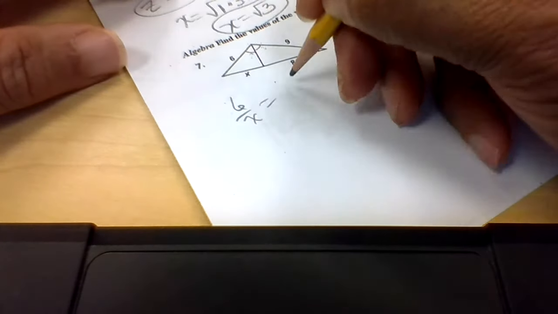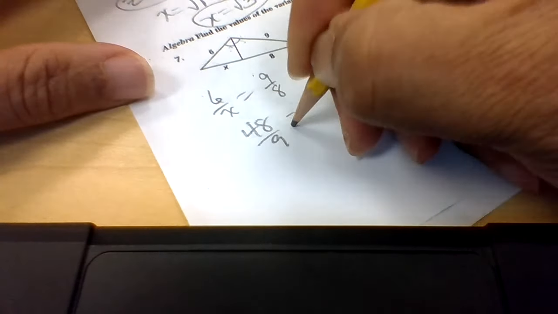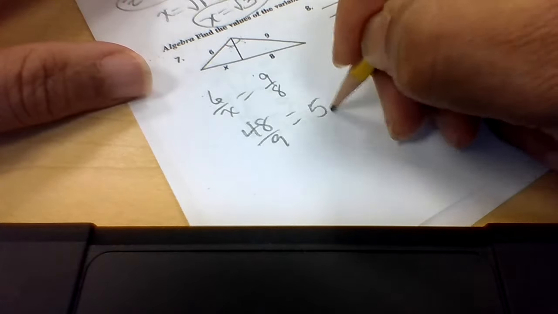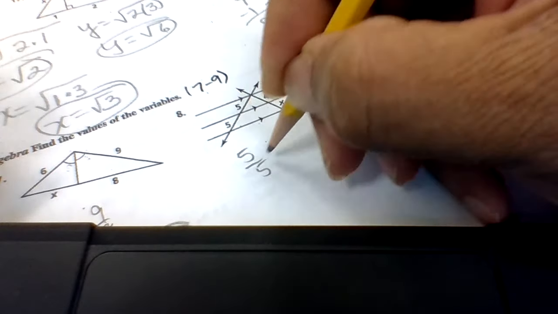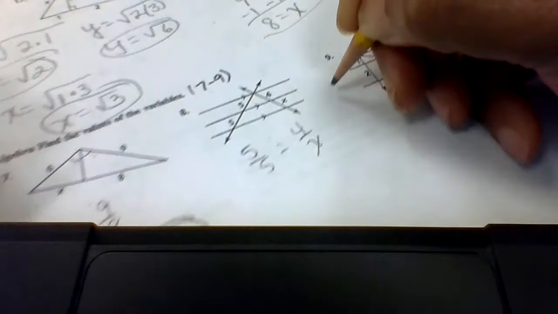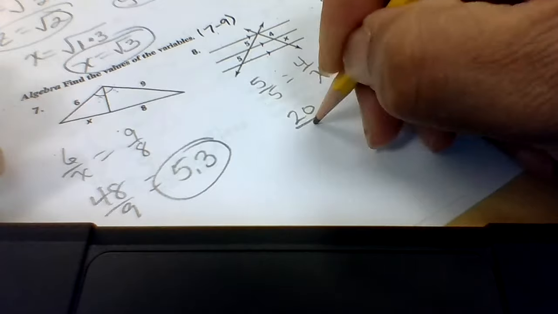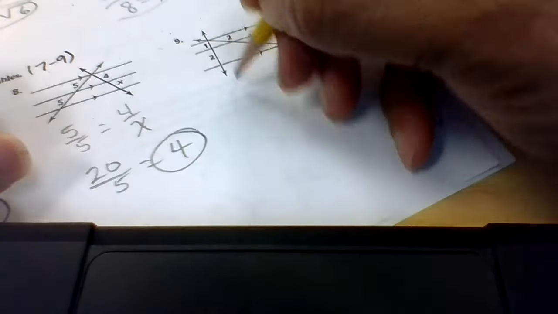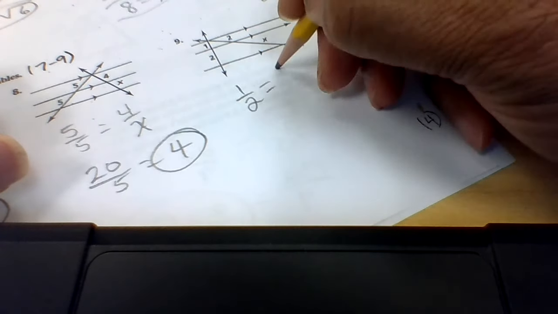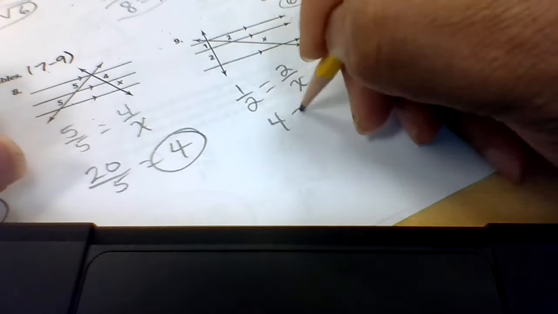Find the value of the variables. Okay, these two are equal to each other. So 6 over x is equal to 9 over 8. Cross multiply, 48 divided by 9. It's going to give you 5.3. Next one, 5 over 5 equals 4 over x. So 20 divided by 5 is going to be 4. And then the last one, 1 over 2 equals 2 over x. 4 equals x.